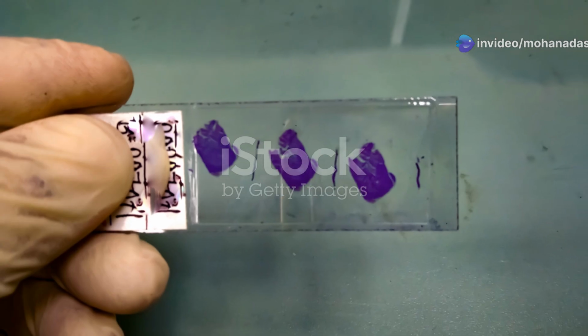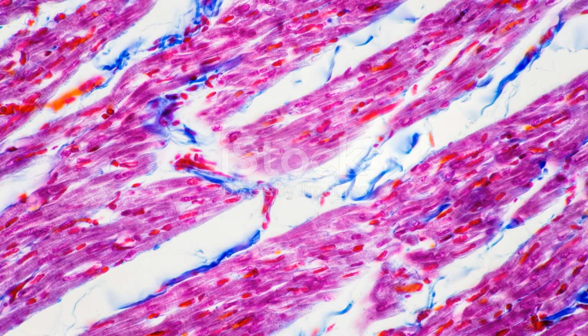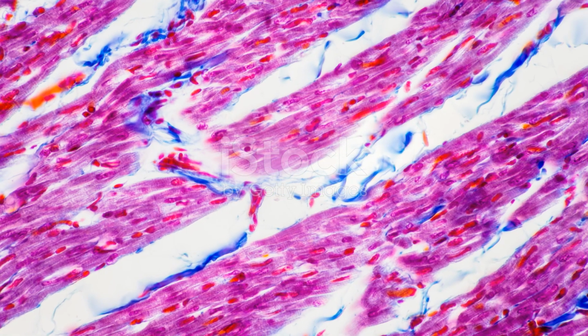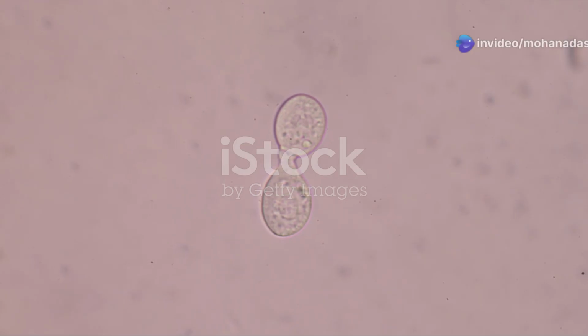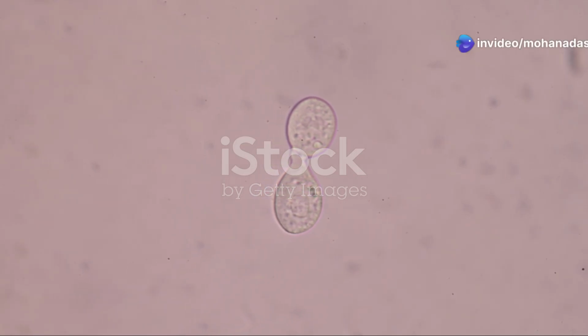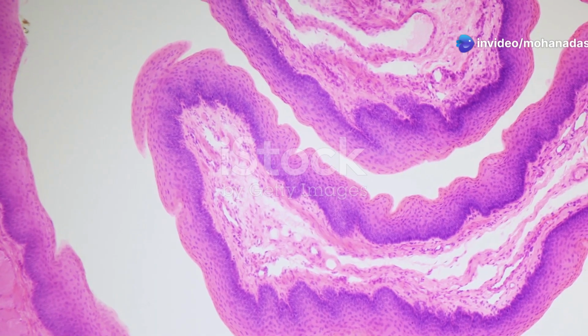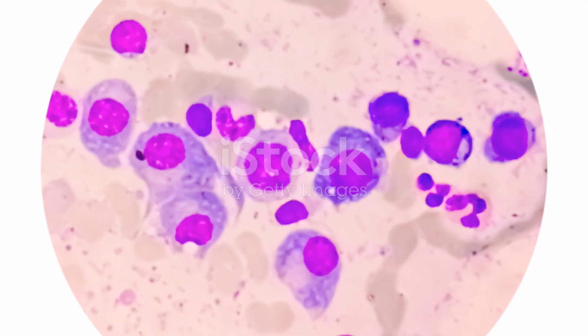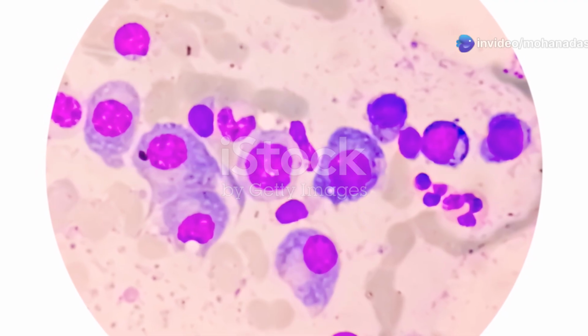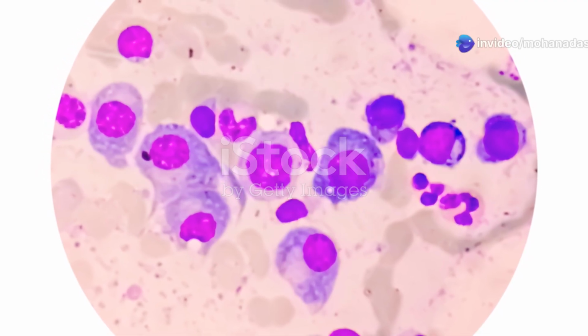Now let's talk about animal tissues. There are four primary types: epithelial, connective, muscular, and nervous tissues. Epithelial tissue covers and protects organs and regulates absorption and secretion. It includes various types like squamous, cuboidal, columnar, and stratified. Connective tissue binds, supports, and connects organs. Examples include areolar, adipose, bone, cartilage, and blood, as well as ligaments and tendons.